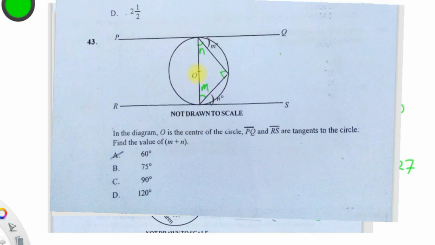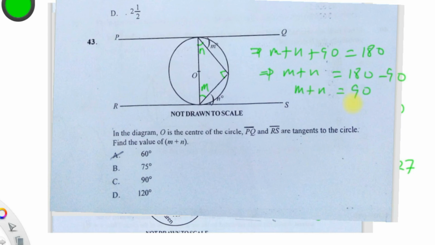We know that the sum of the angles in this triangle will give us 180. So we can say that M plus N plus 90 degrees plus 90 should give us 180 degrees. Have you seen? So this implies that M plus N will equal 180 minus 90 degrees. Therefore, M plus N is equal to 90 degrees. Have you seen? So this is the answer. Very simple. Nice and interesting.